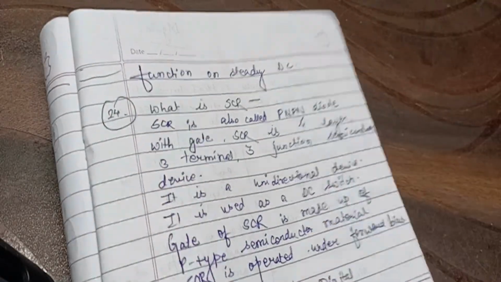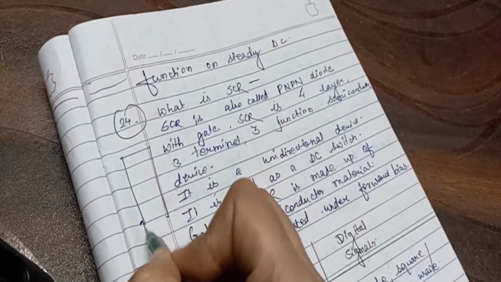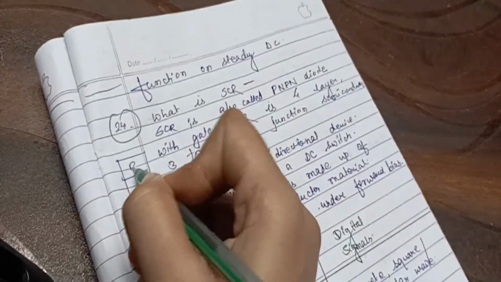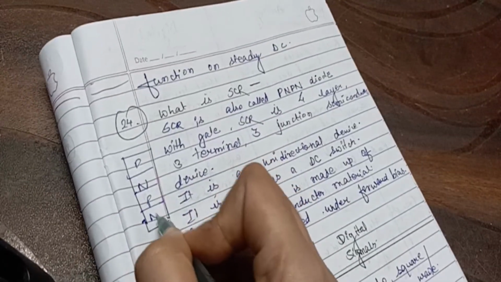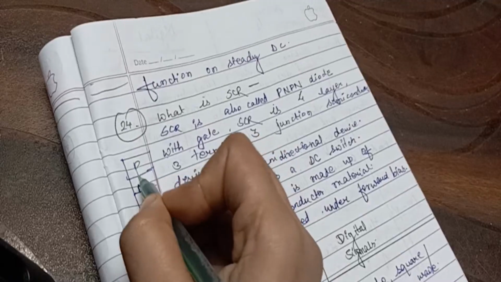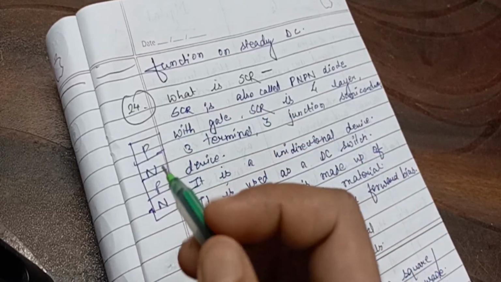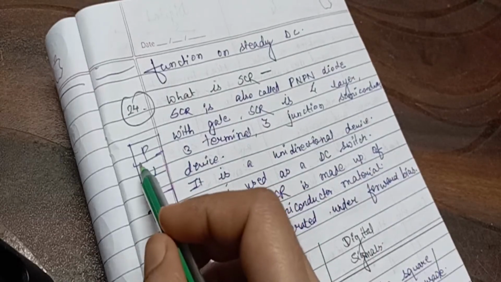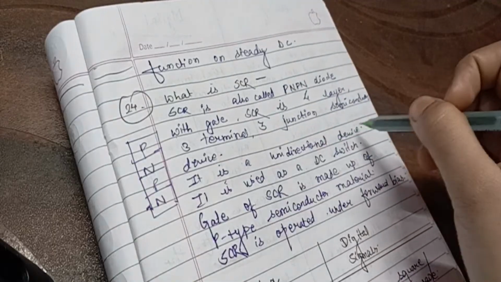We can understand it from here also, like if it is P N P N, how many junctions? One, two, three. Three junctions. It is a unidirectional device.